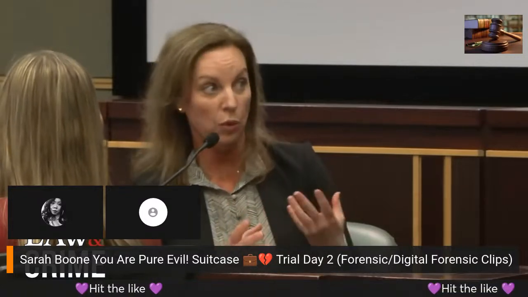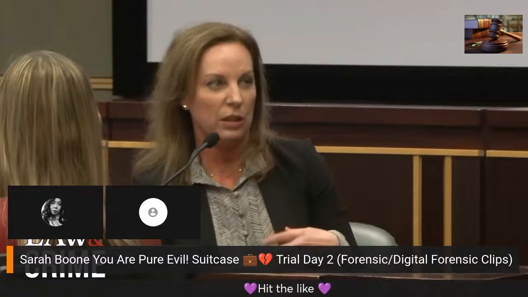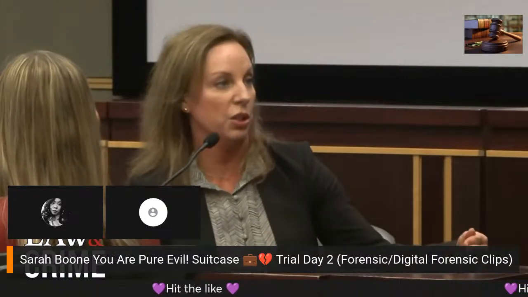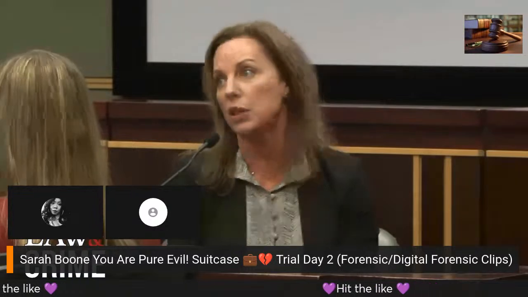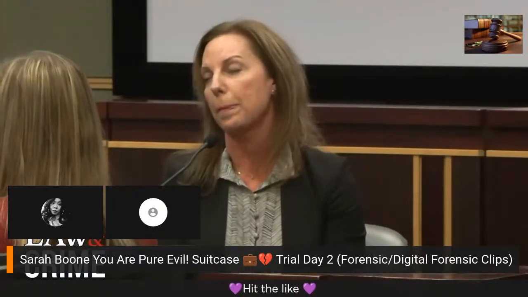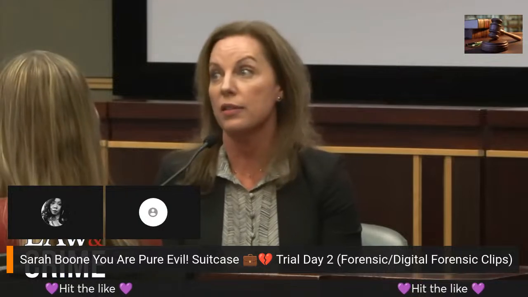There can be impairment of motor skills. There can be slurring of words. Something that's called disinhibition or lack of inhibition. And again, it's really variable from person to person, but those are the common things that you would see at that level. Would that level of alcohol impair the ability to problem solve? It can, yes.